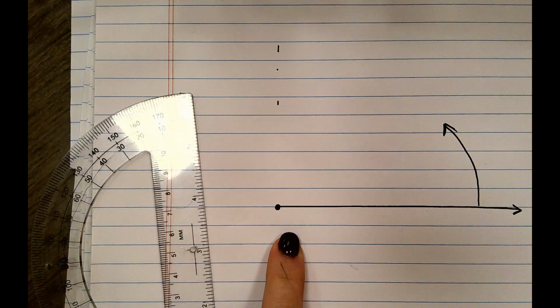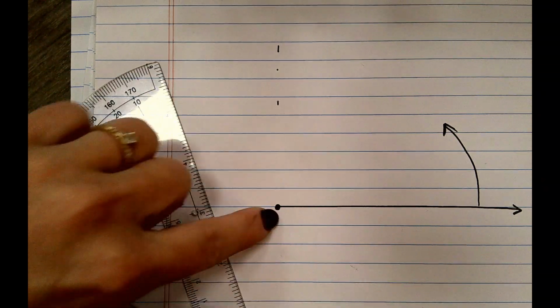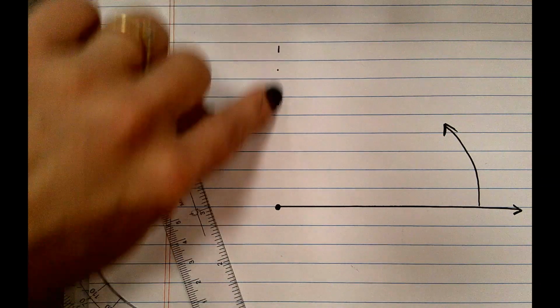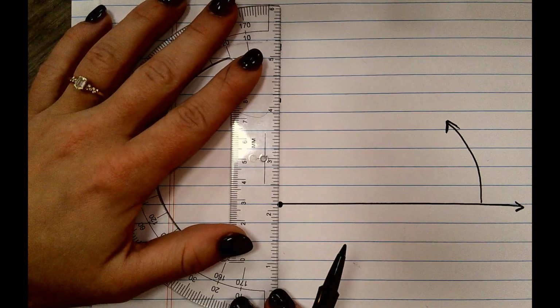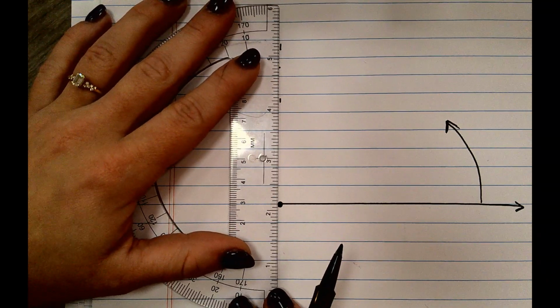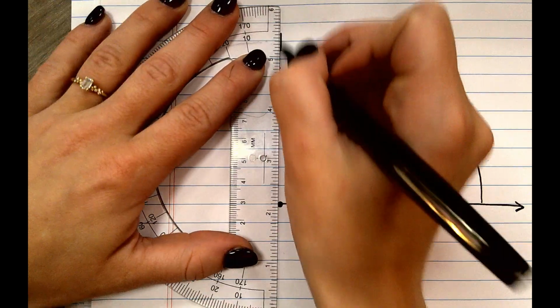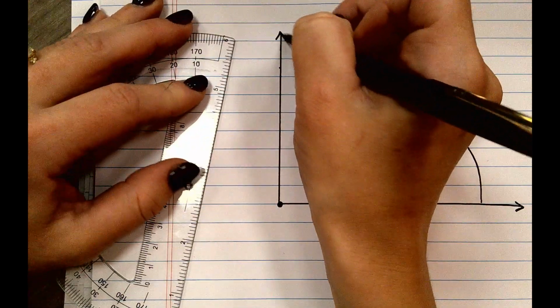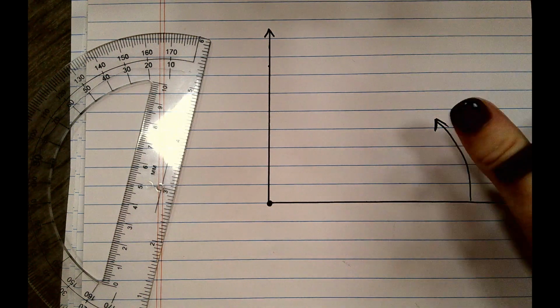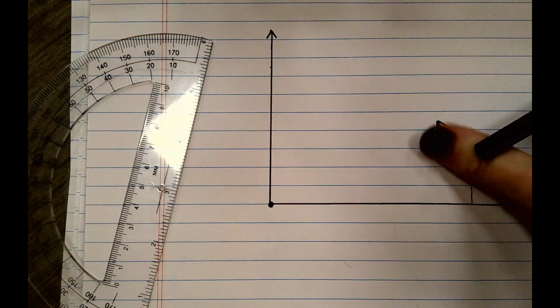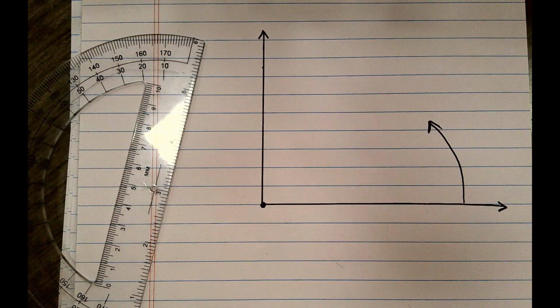What we'll do next is connect this point to the little dashes we just drew. And we're going to have a perfect 90-degree angle. There we go. So, ignore that little extra thing. But this is a perfect 90-degree angle.